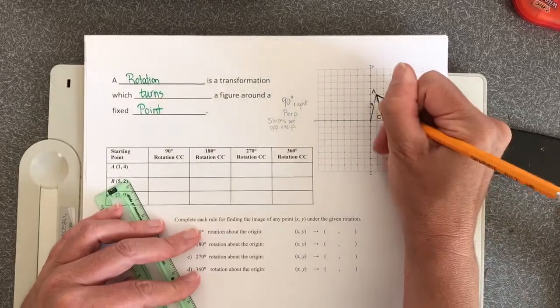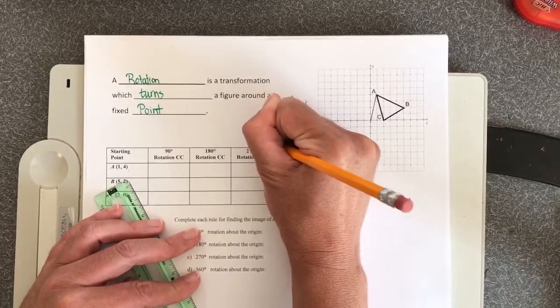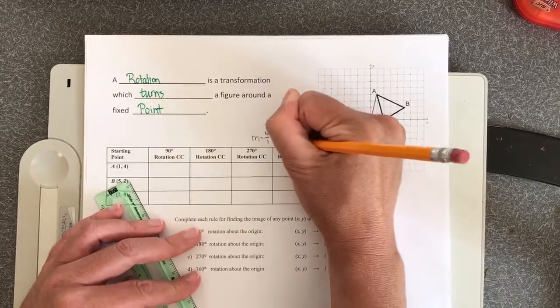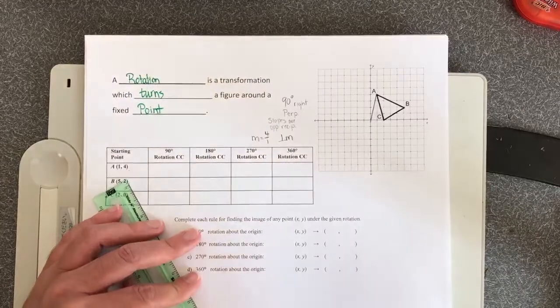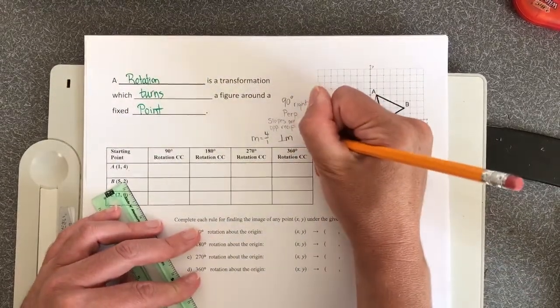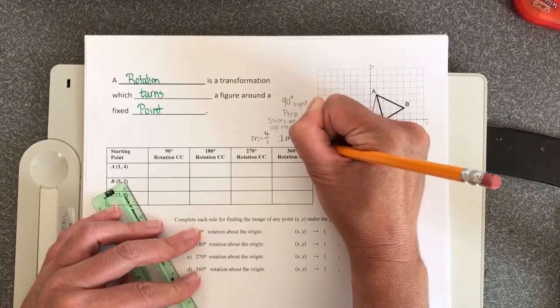If I take the slope of this line, I have a rise of 4 and a run of 1. My perpendicular slope, opposite reciprocals, means I'm going to flip it and change the sign. So 4 over 1 becomes negative 1 over 4.